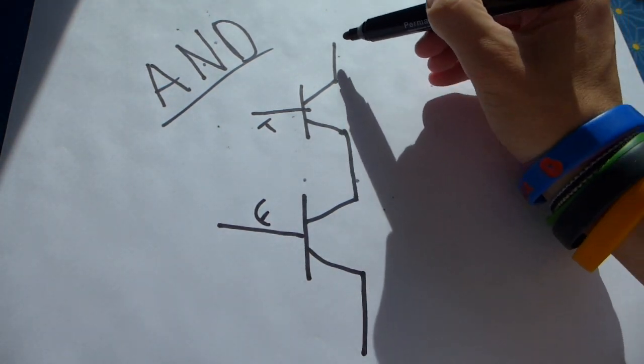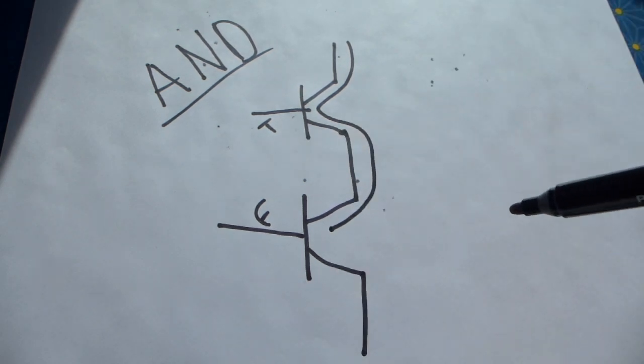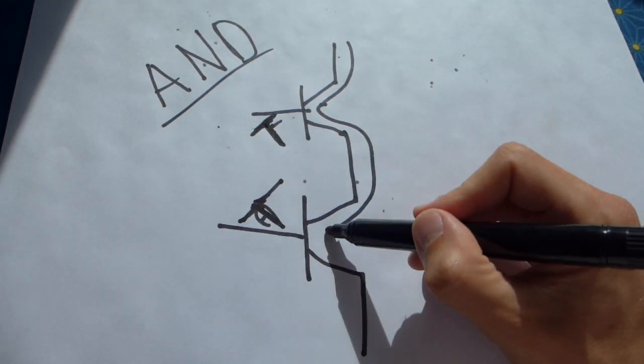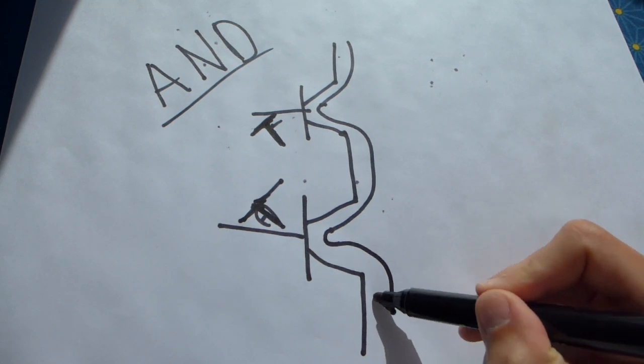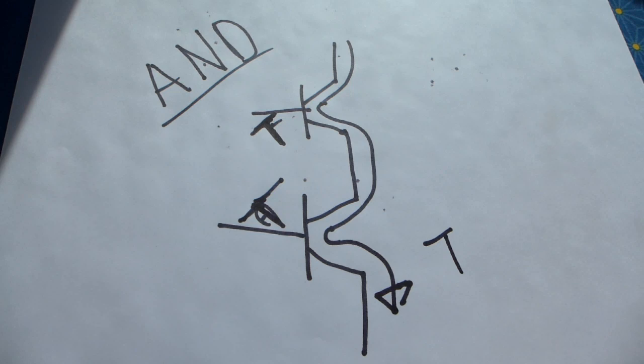If just one is low, current will not be able to pass through that transistor and down to the rest of the chain. And only if all inputs are true will the output be high at the end of the chain. It's easy to see how this would expand to allow for more inputs by simply extending the chain of transistors.